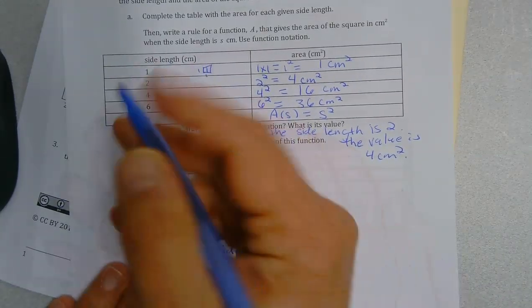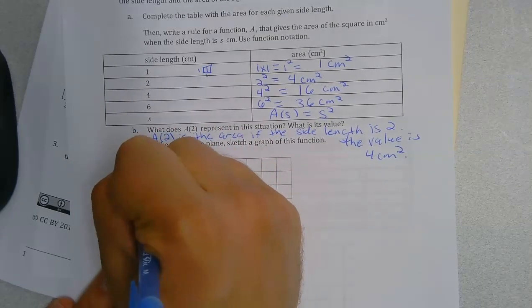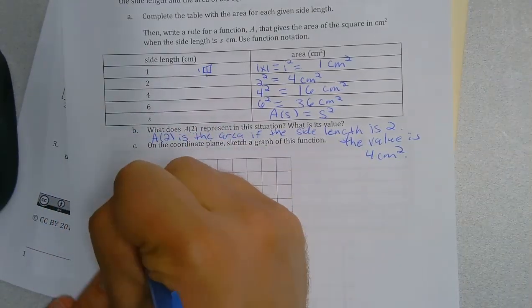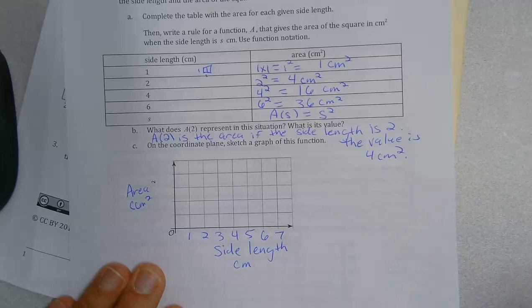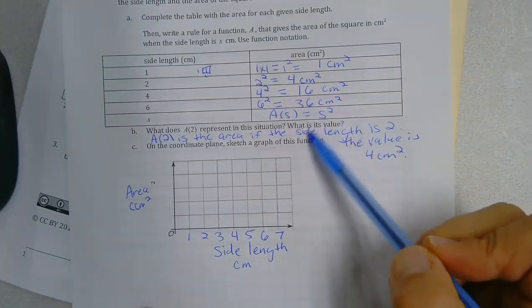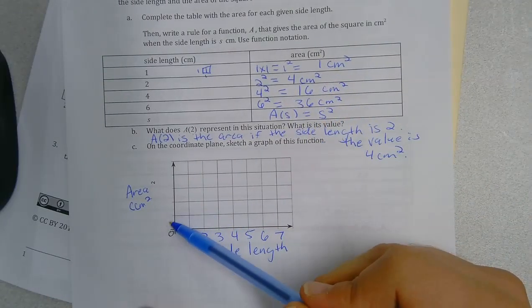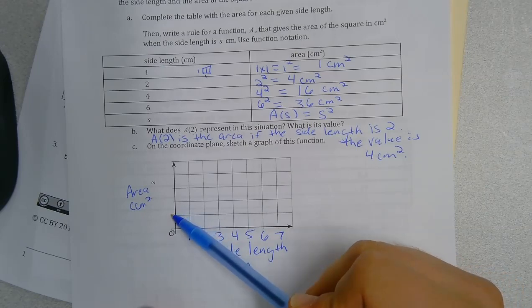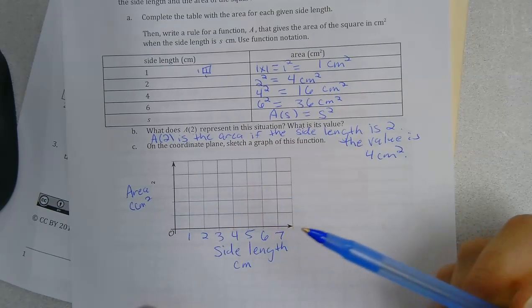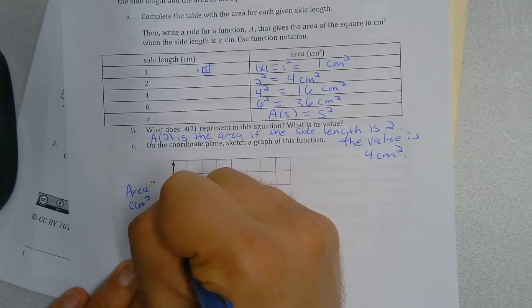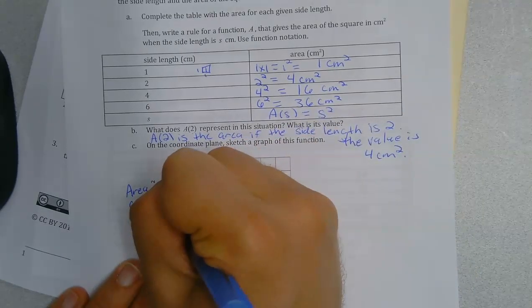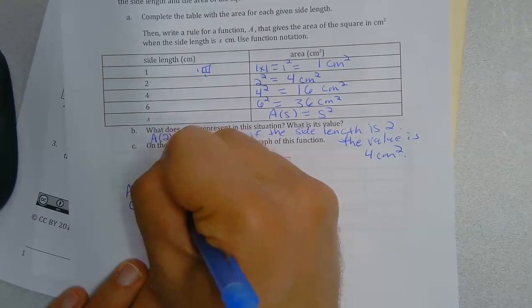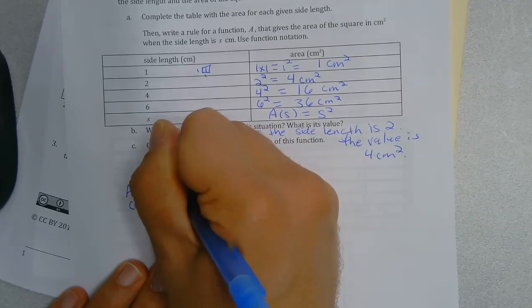And now here, this would be our area, which is in square centimeters. And our area gets quite big quickly. So we could count by 5s here. You could count by 10s. So I'm going to do 10s. So 10, 20, 30, 40, and 50.